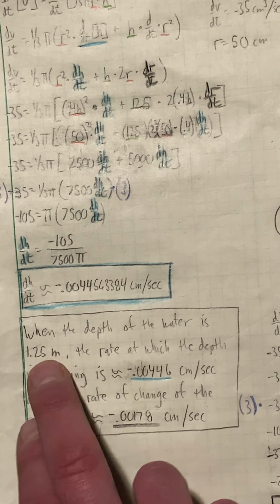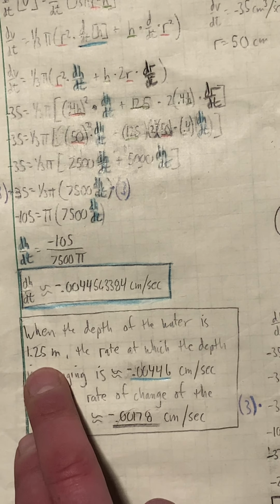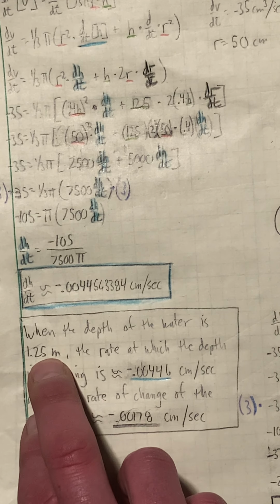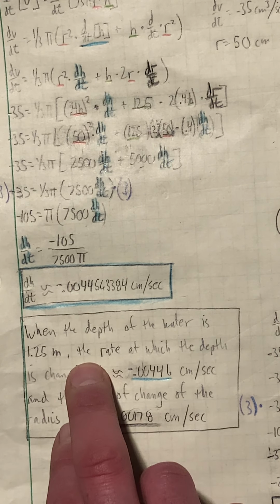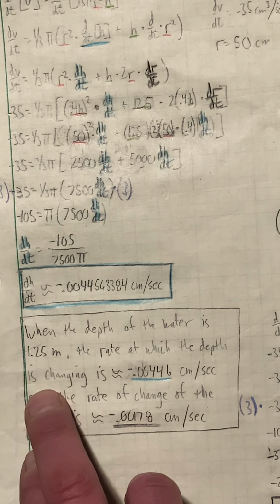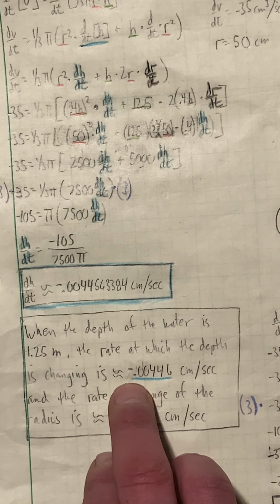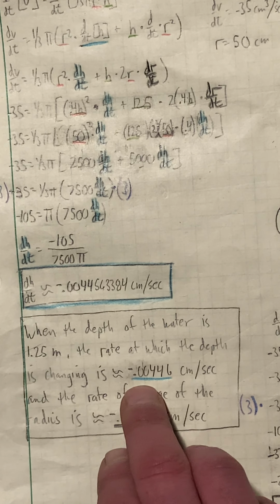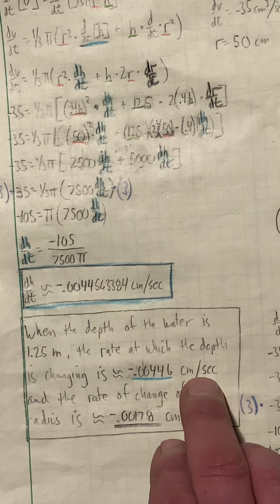And I wrote that down here. When the depth of water is 125 centimeters, the rate at which the depth is changing is approximately negative 0.00446 centimeters per second.